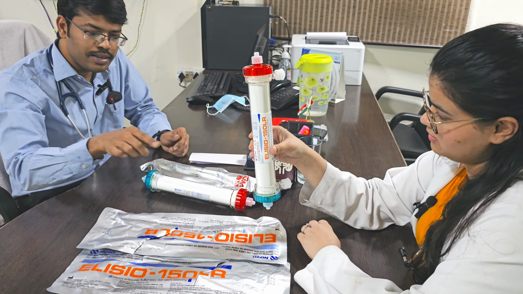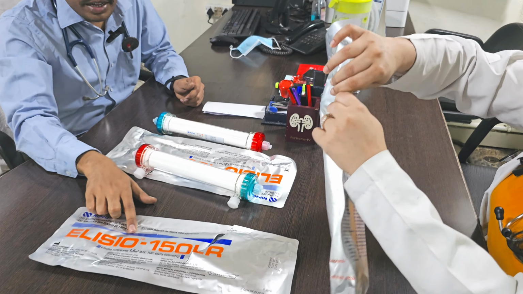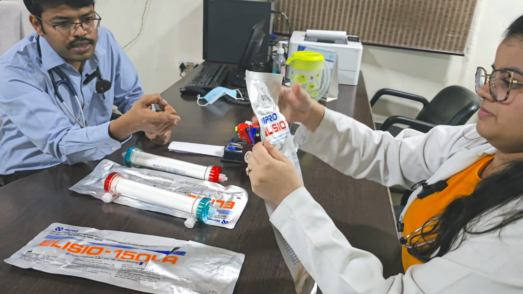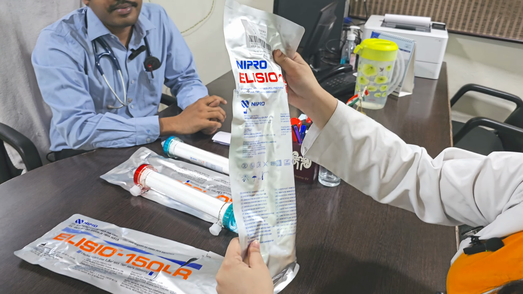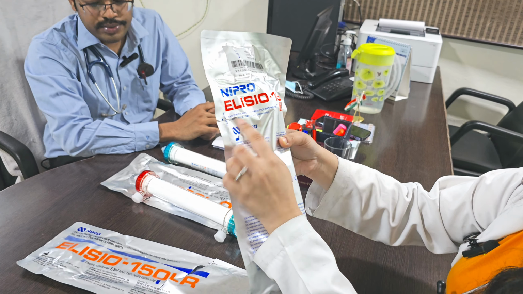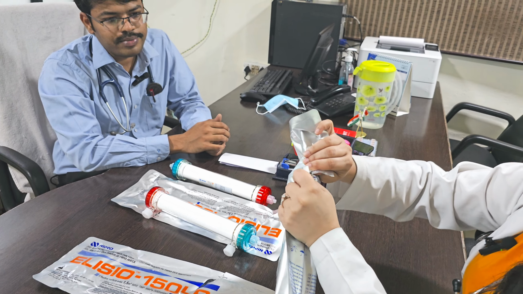Okay. Will you open this dialyzer? Yes. This is 1.5 meter square. This is another dialyzer. You can show what is the surface area. Yes, sir. 1.3 meter square. And both are of the same company. Yes.